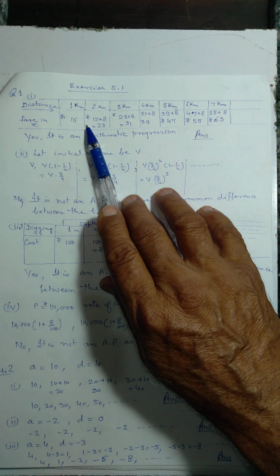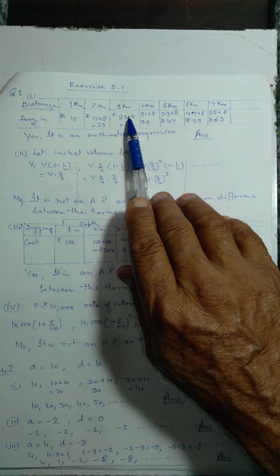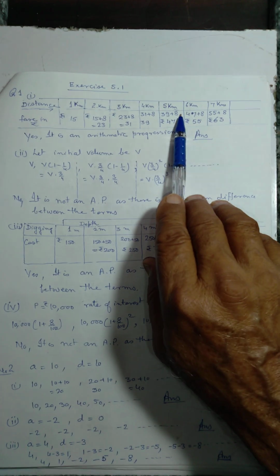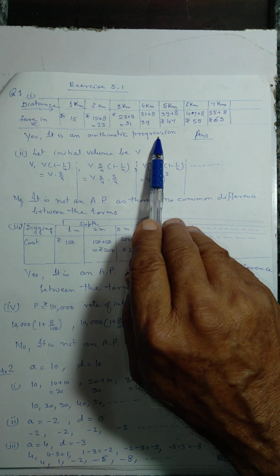So we are getting here the common difference is the same. You see, 8 has been added to all the succeeding terms. So yes, it is an arithmetic progression.